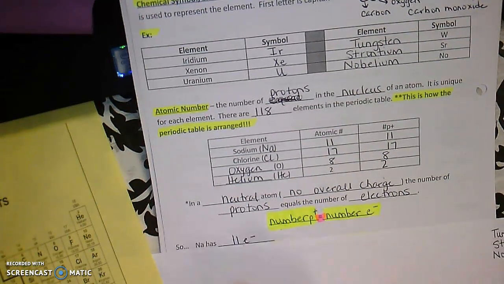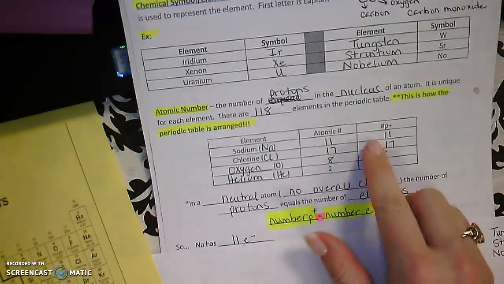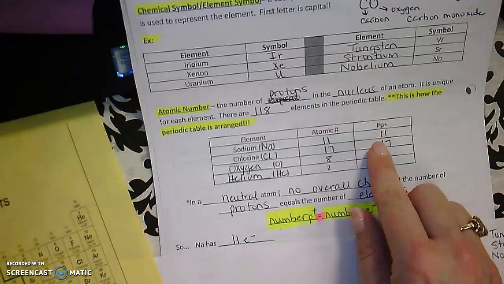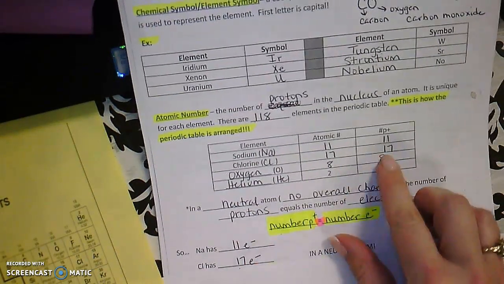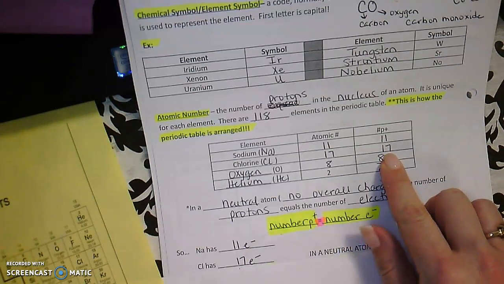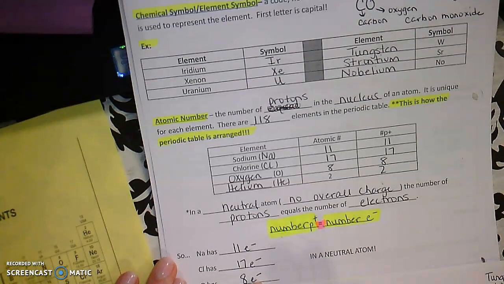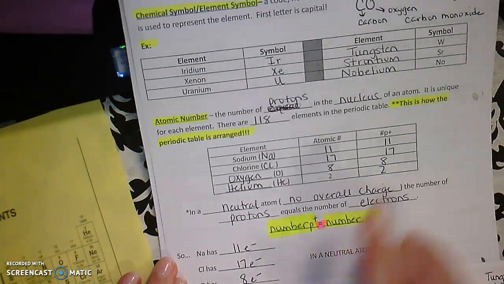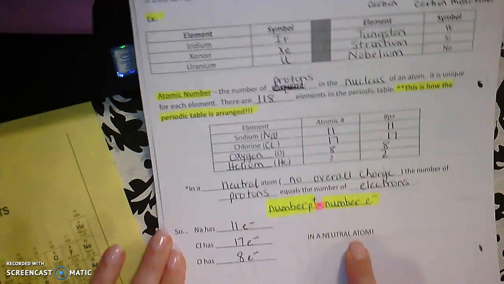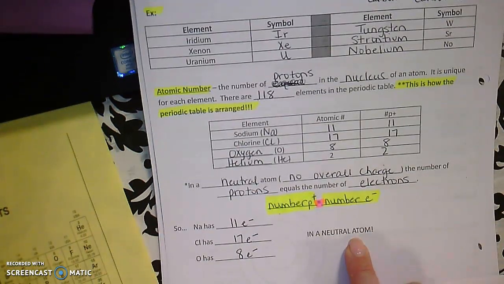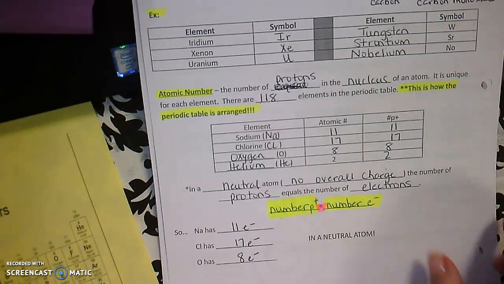So that means that sodium has 11 electrons because sodium has 11 protons. That means that chlorine has 17 electrons because chlorine has 17 protons. That means oxygen has 8 electrons because oxygen has 8 protons. And all of this is for a neutral atom. Okay, we're almost done. Go ahead and flip your page over when you have that.